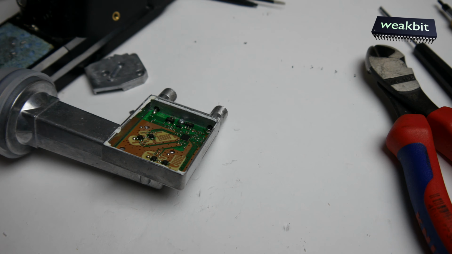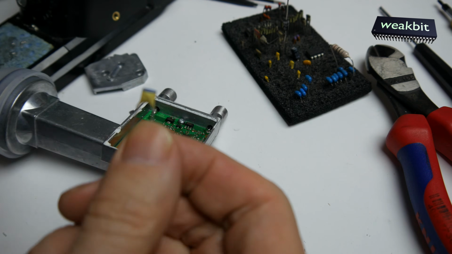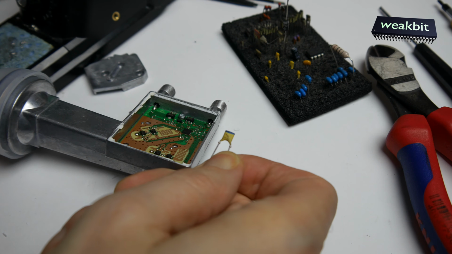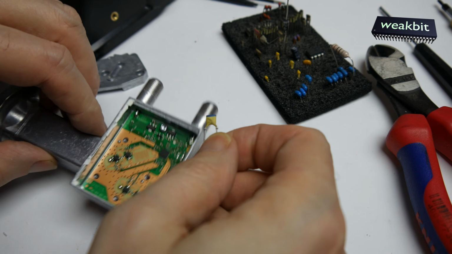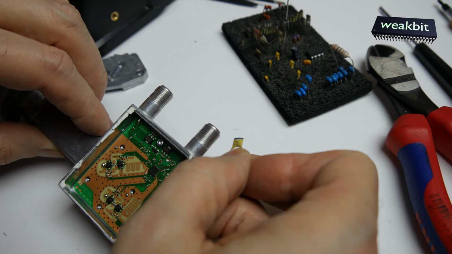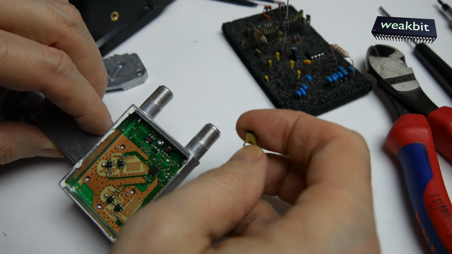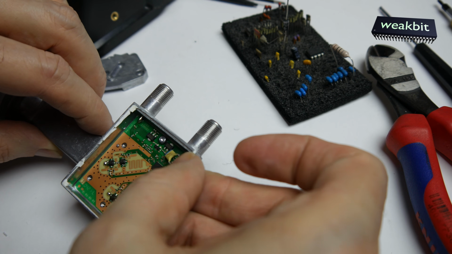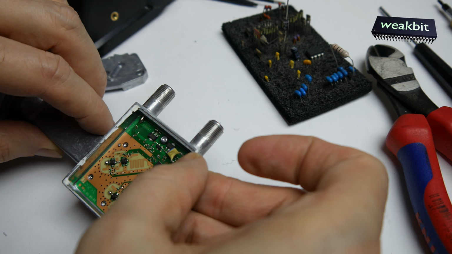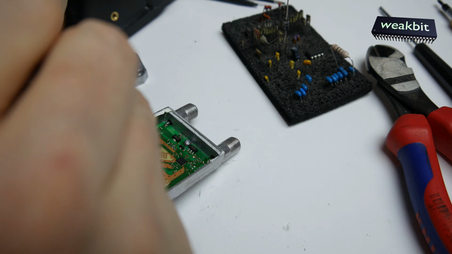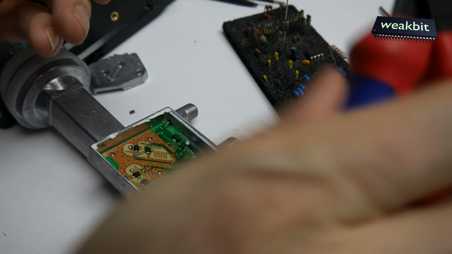It's 65, more than enough for this. Just connect it to here, to this pin. Okay, I do that so.